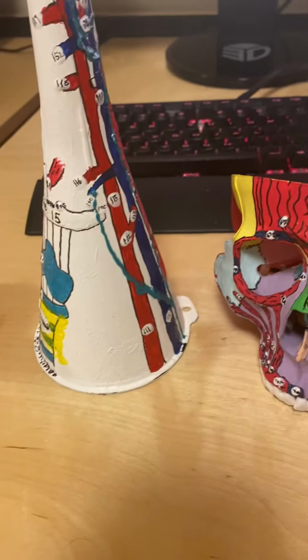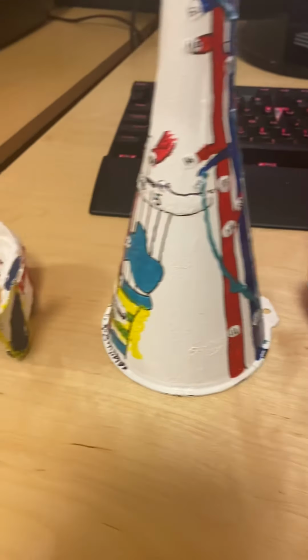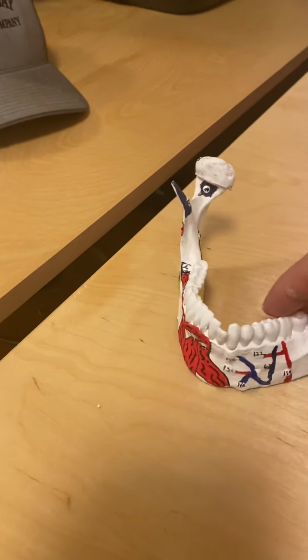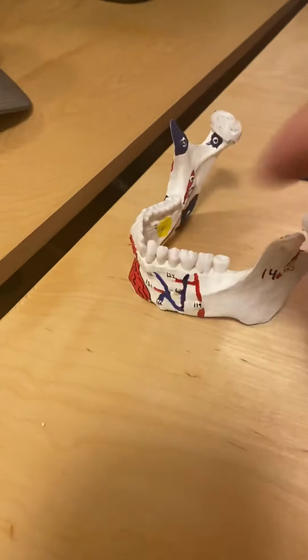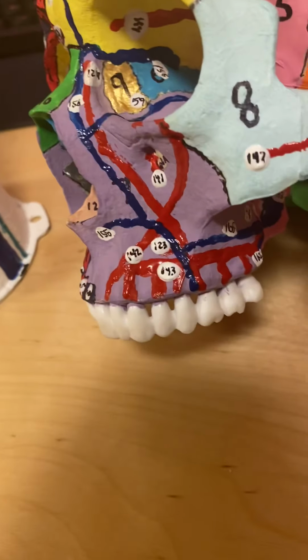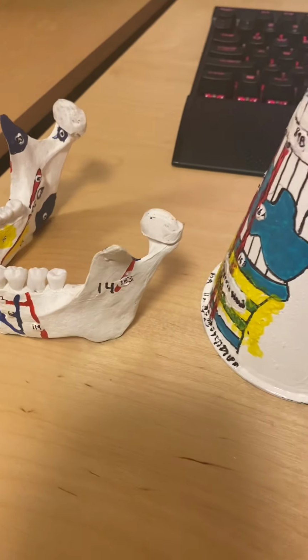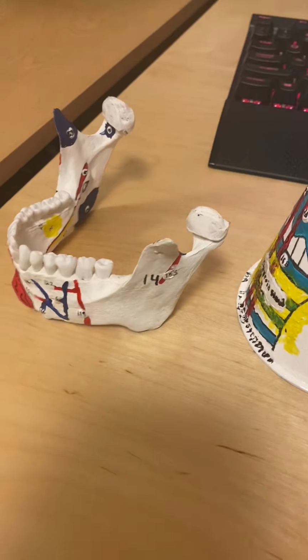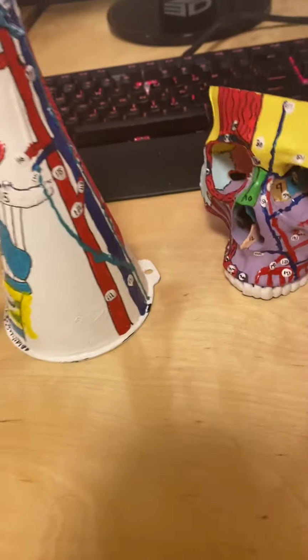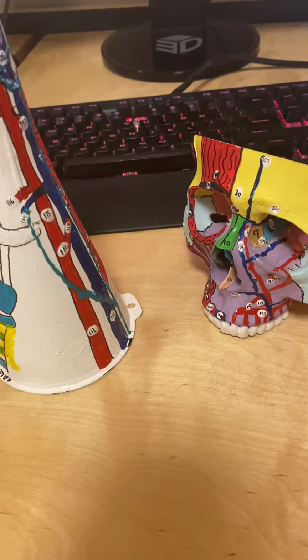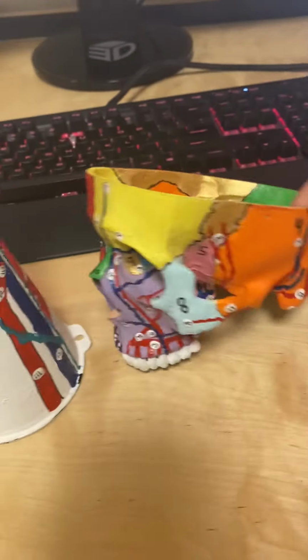Then we have 122, which is the inferior labial artery, which is located right here on the mandible. We have 123, which is the superior labial artery, which is located on the skull right here. Then we have 124, which is the angular artery, which is located here on the skull. Next we have number 125, which is the occipital artery, which is located here on the skull.